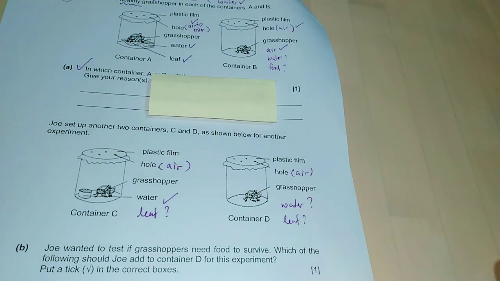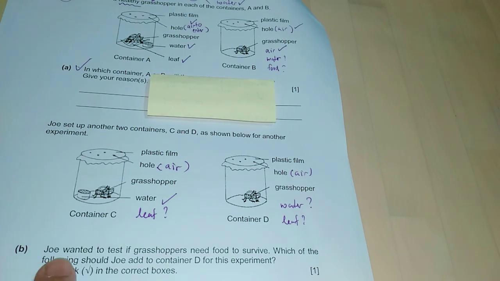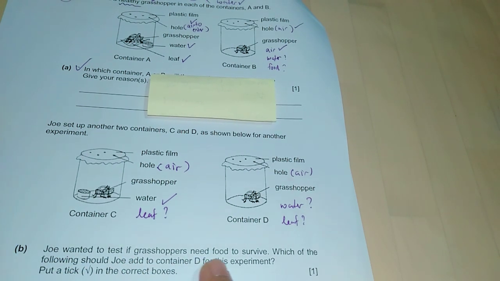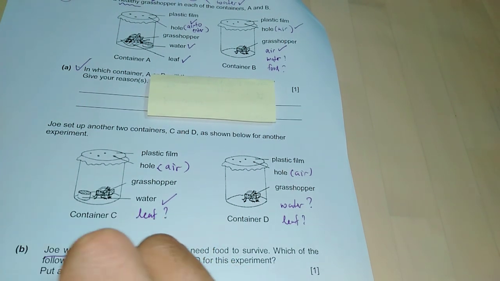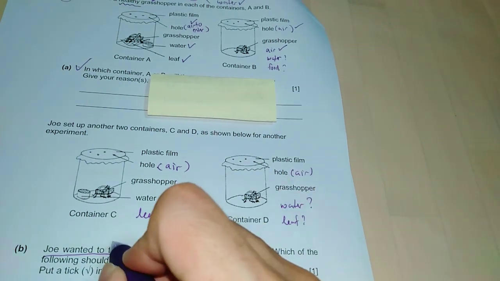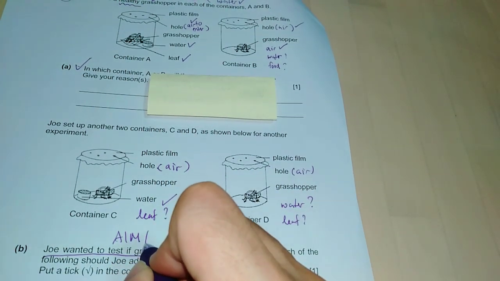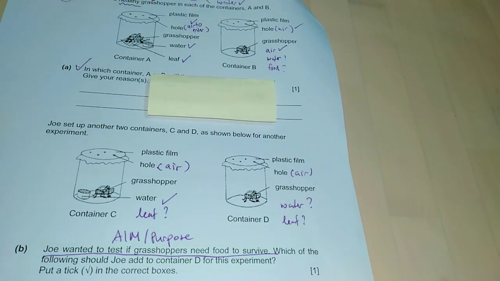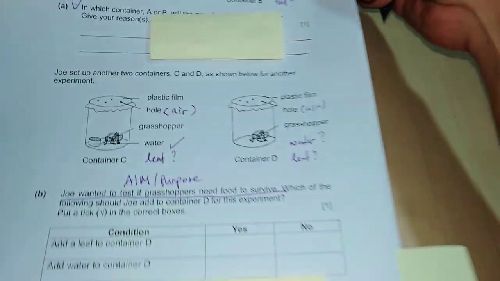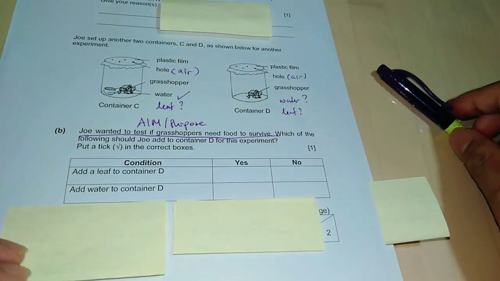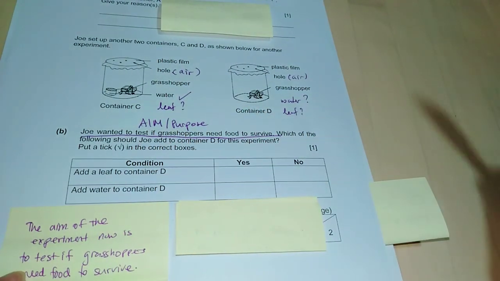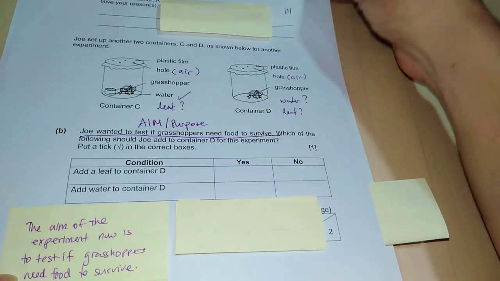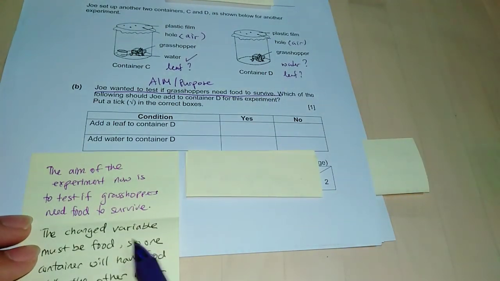So what is it trying to do here? Alright, I'm not too sure yet. Let's read on. Now Joe wanted to test if grasshoppers need food to survive. Now this language tells you that is the aim of his experiment, or the purpose of his experiment. He wants to find out if grasshoppers need food to survive.